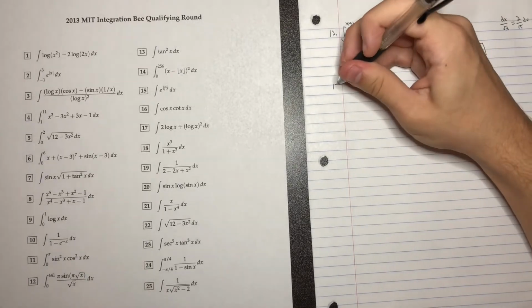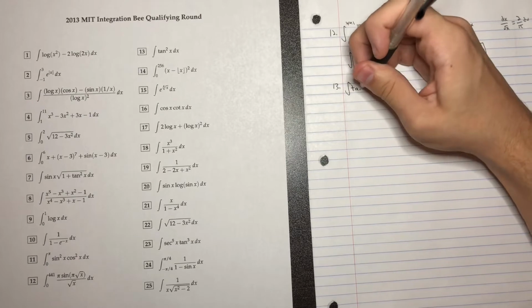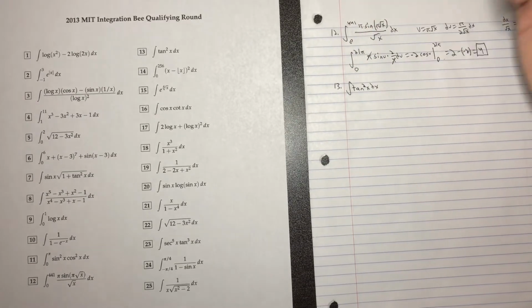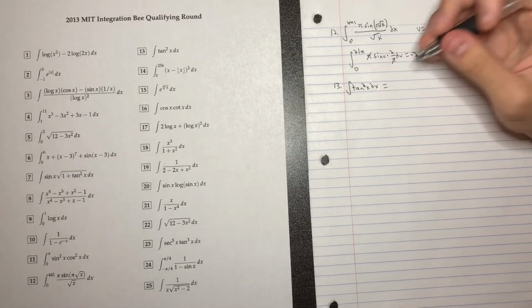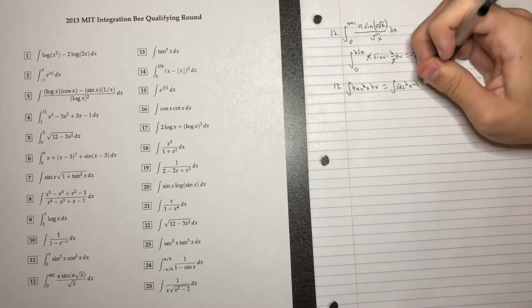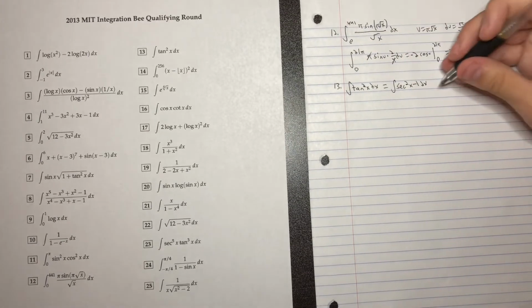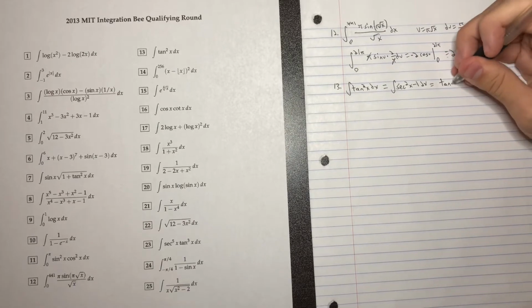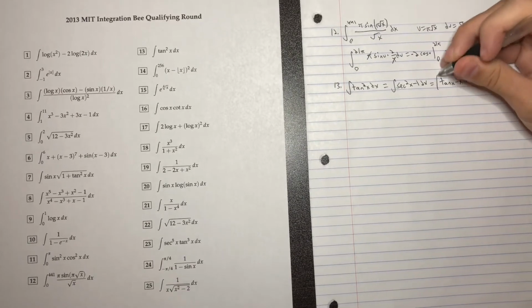Moving on to question 13, we have the integral of tangent squared of x dx. And this is pretty simple to integrate. We can rewrite this as secant squared minus 1. And the reason why we want to do this is because secant squared's integral is just tangent. So this just equals tangent of x minus x plus c.